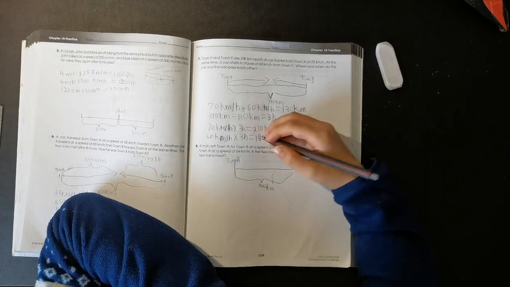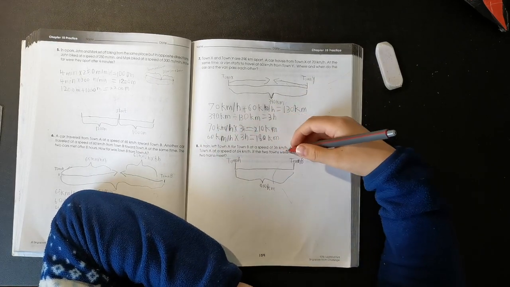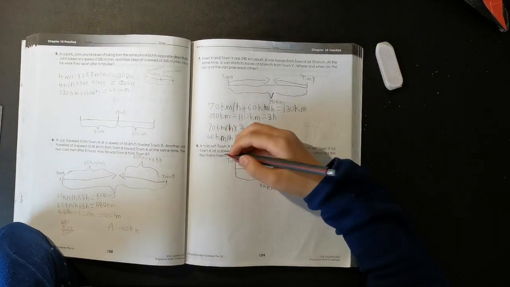Two trains meet. Okay, back to the subject. The two times when the two trains meet.